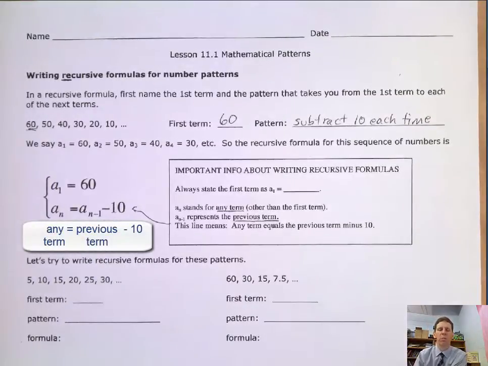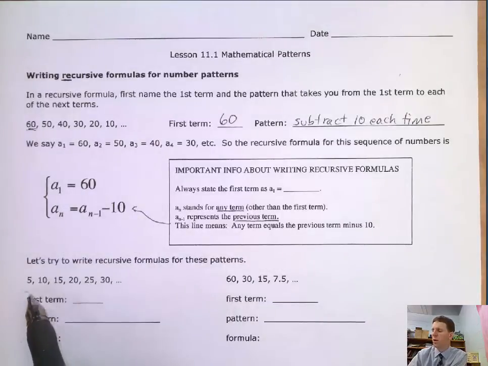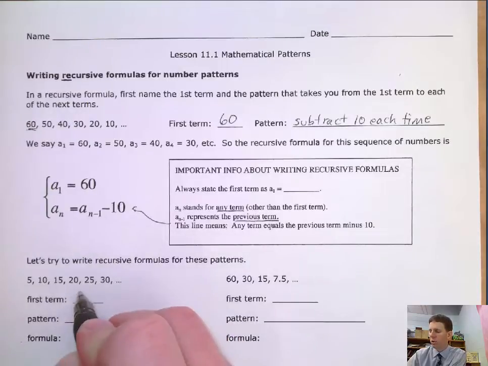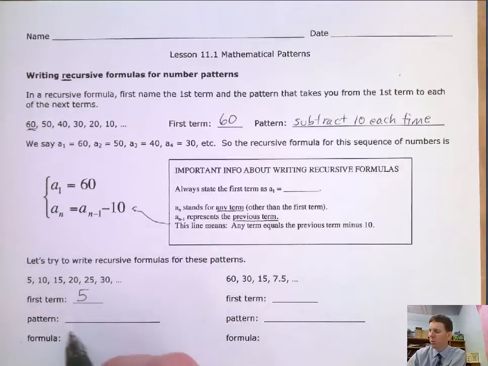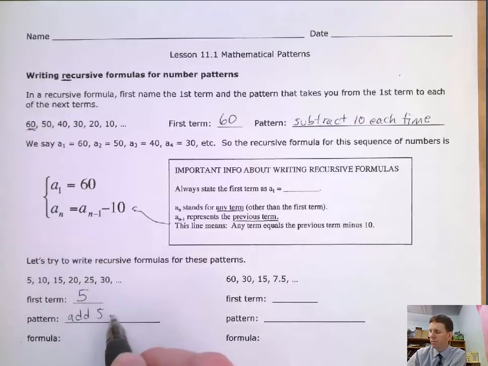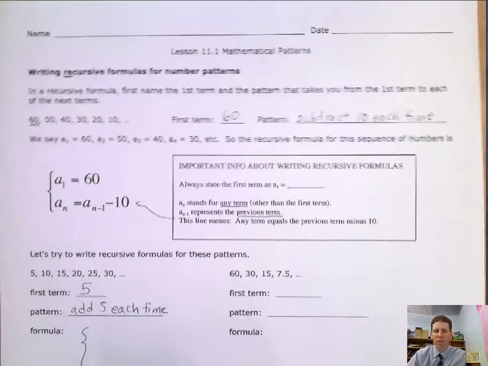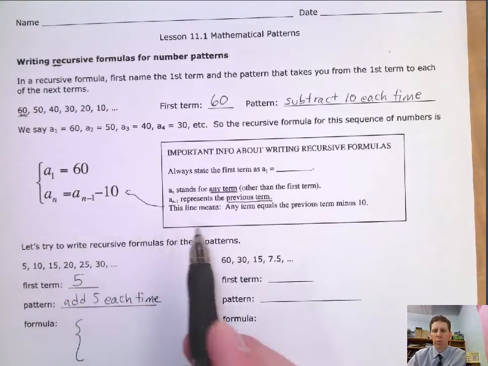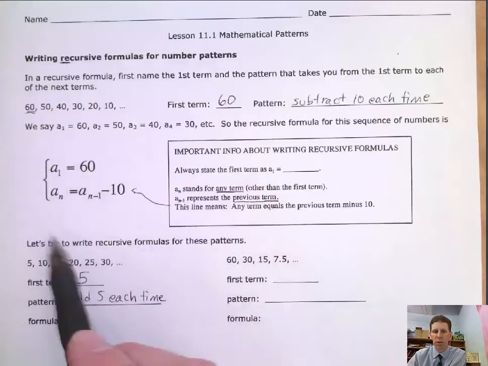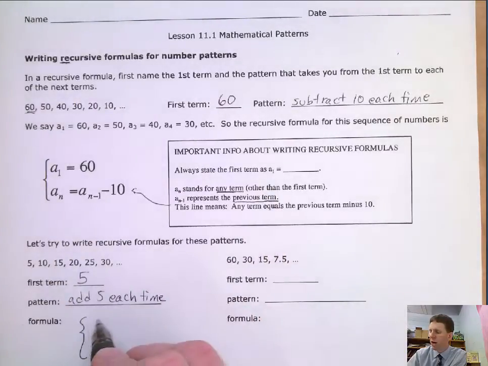So let's try to write recursive formulas for these other two patterns. Let's start with this sequence of numbers that's going up: 5, 10, 15, 20, 25, 30. We know the first term is 5, and the pattern is we're adding 5 each time. When you write your formula, it needs to consist of two things. I usually start with this left side set bracket. We always start with the first term, which we write as a sub 1. So here, a sub 1, the first term, is equal to 5. And then to find any other term, a sub n, we take the previous term and we add 5 to it.